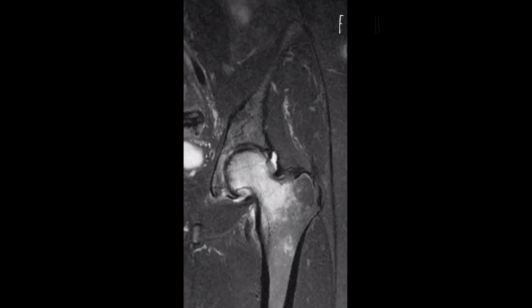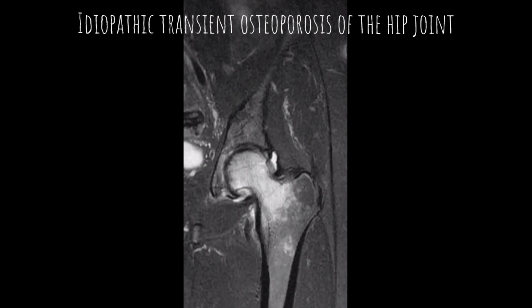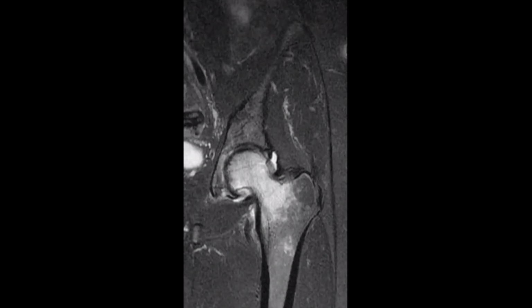Thank you, doctor. Also, I would like to add one of the differential diagnoses for avascular necrosis of the femoral head. This case shows a diffuse marrow edema pattern along the femoral head, neck, and intertrochanteric region. And this edema pattern is much more extensive than the case that we saw before. And also, we don't have any serpiginous lines. We don't have any double lines. We don't have any lines that can explain a case of avascular necrosis. So this case is idiopathic transient osteoporosis of the hip joint.